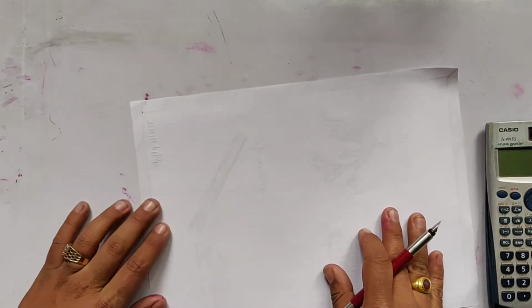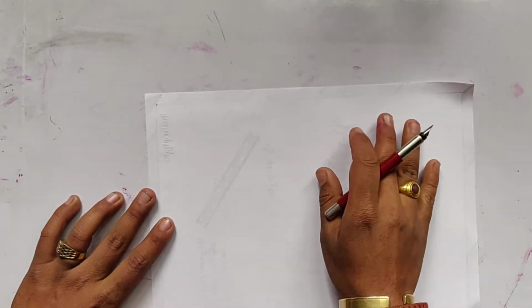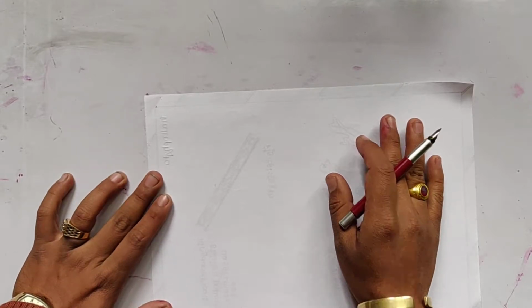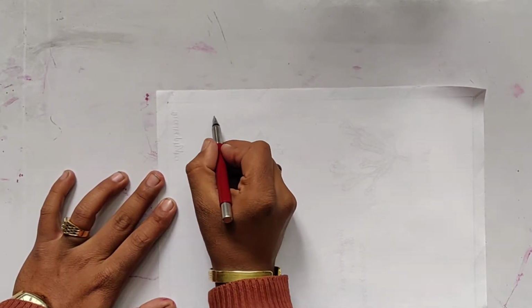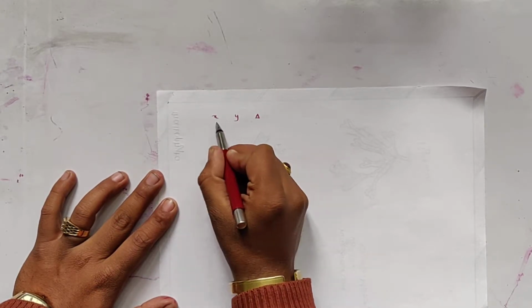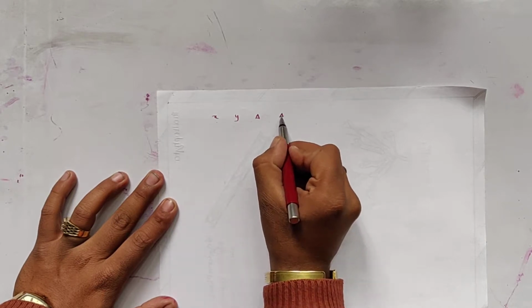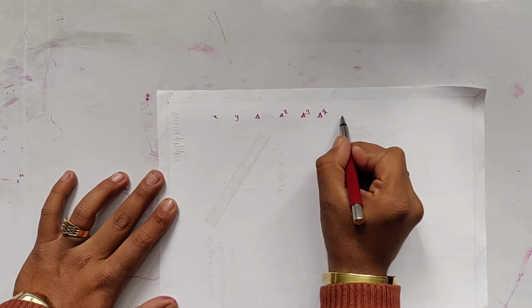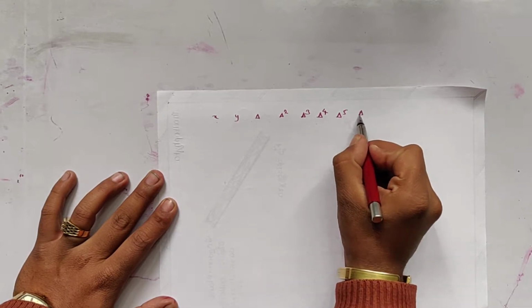Namaste. Today in this video we are going to derive an interpolating polynomial for Gauss backward interpolation. It is similar to the Gauss forward interpolation, but the difference is only in the involvement of various terms. So let us consider the table same as Gauss forward interpolation: x, y, del square, del cube, del power 4, del power 5, del power 6.